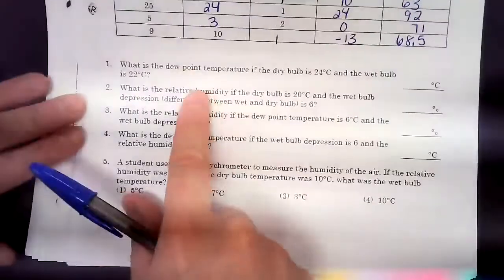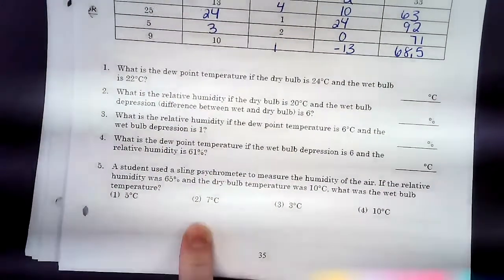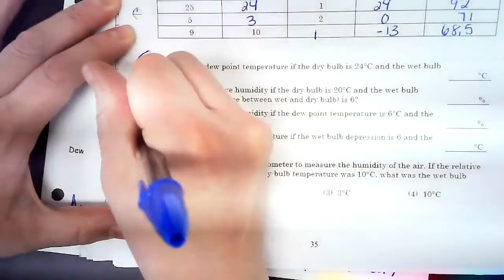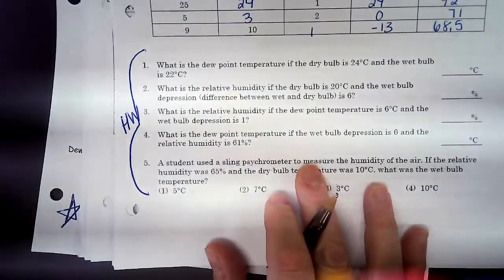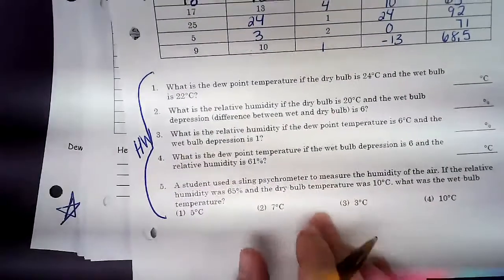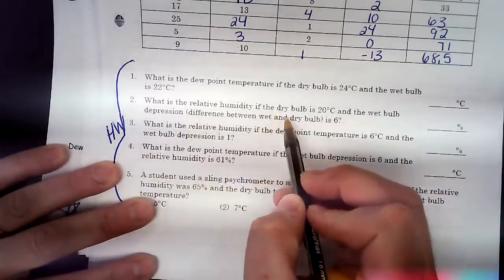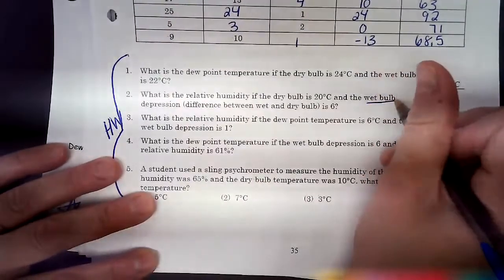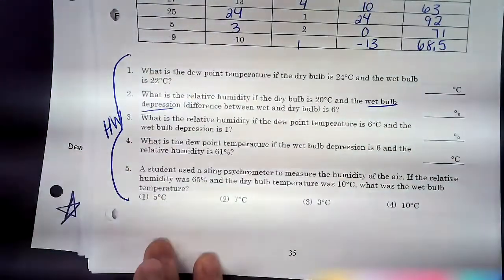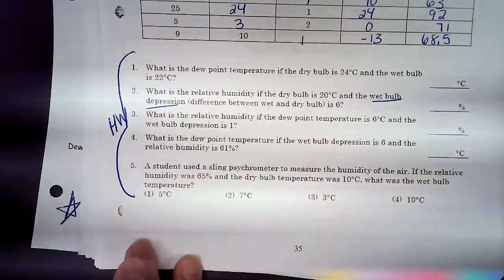As I said before, your homework is going to be these 5 questions, which is only part of your homework. So you might want to jot this down. This is homework. So it's word problems. These will be more like they're written on the regions. And I will point out here, it says, what is the relative humidity if the dry bulb temperature is 20 degrees and the wet bulb depression? I've never used that phrase. Now they tell you what it means. It means the difference between the wet and the dry.